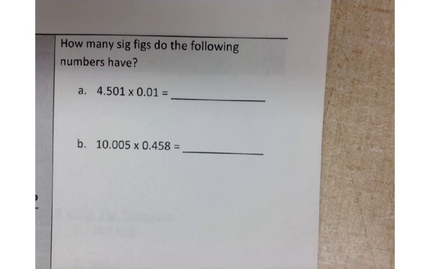So if I look at this guy of 4.501, I am going to count. I see a decimal present, so I'm going to start from the Pacific side, which means I start at the first non-zero, so it's 1, 2, 3, 4. So this would have 4 sig figs. The 0.01, I would start because the decimal present. I would still start from the left going to the right, but I'd start at the first non-zero, which is that 1. So this would have 1 sig fig. So 4.501 has 4 sig figs. 0.01 has 1 sig fig. So that would be step number 1.